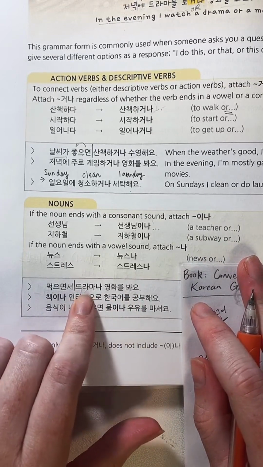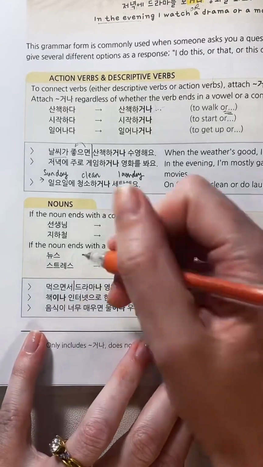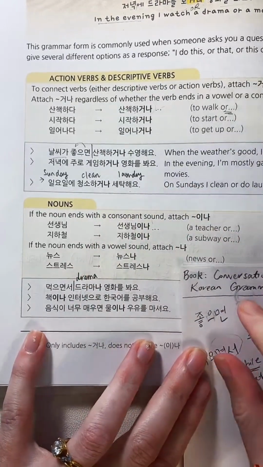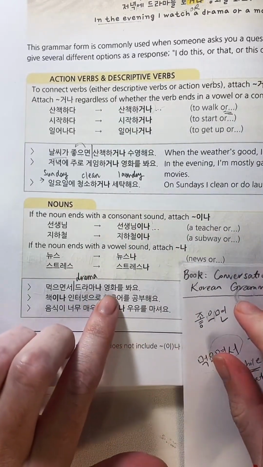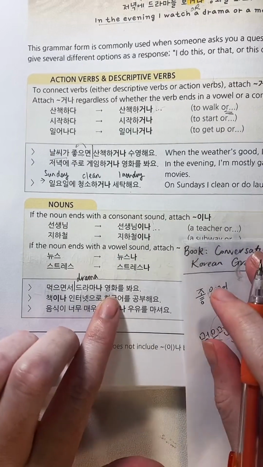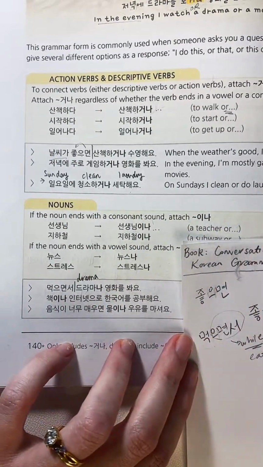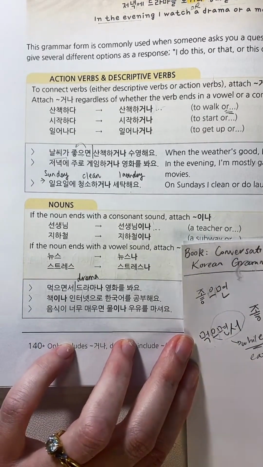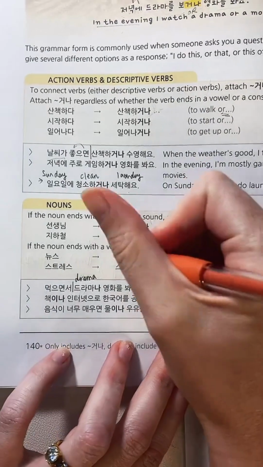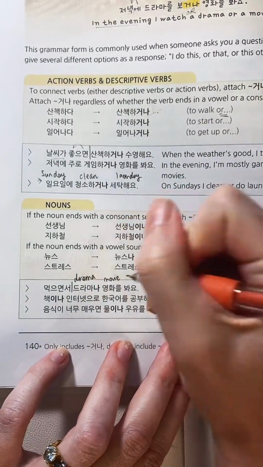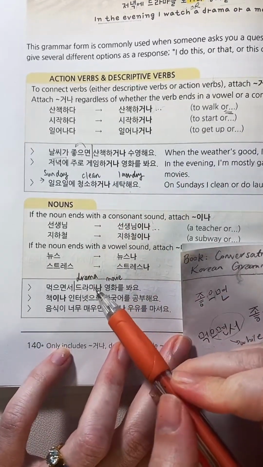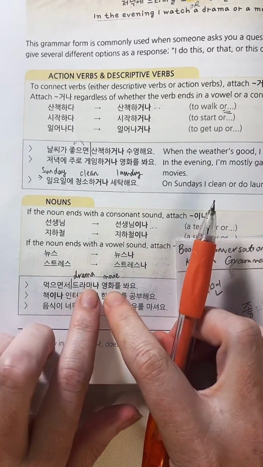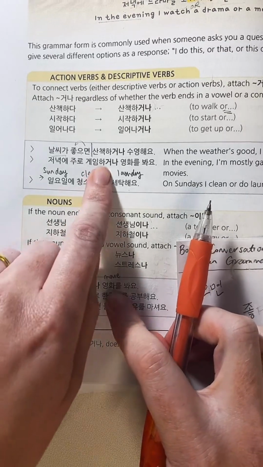드라마. Drama is drama. A TV series or drama series. What about this? What is 영화? What does that mean in Korean? Movie. Yes, perfect. So here we're connecting two nouns, right? Drama or movie. These are both nouns. So that's why we're using na.